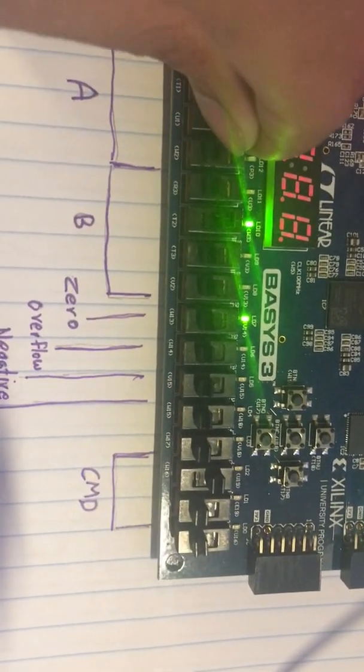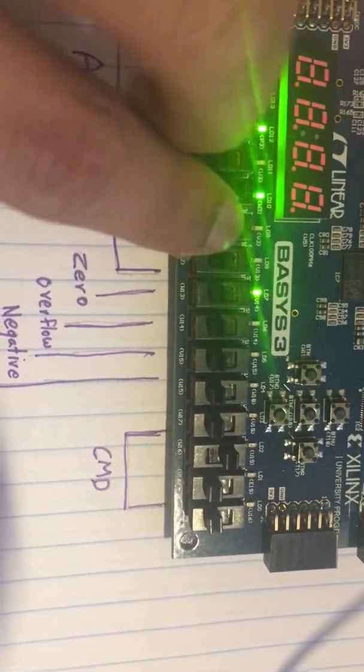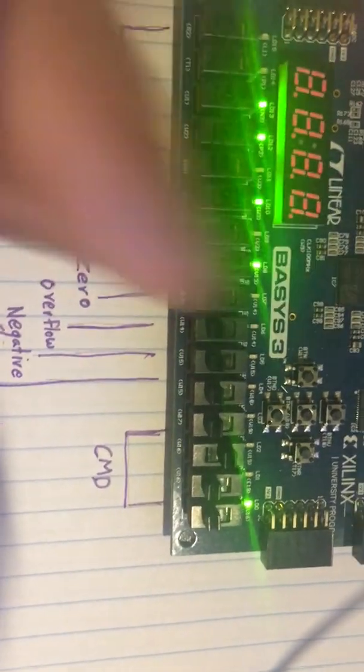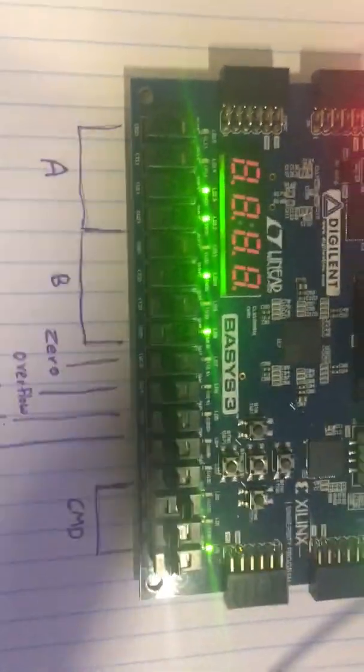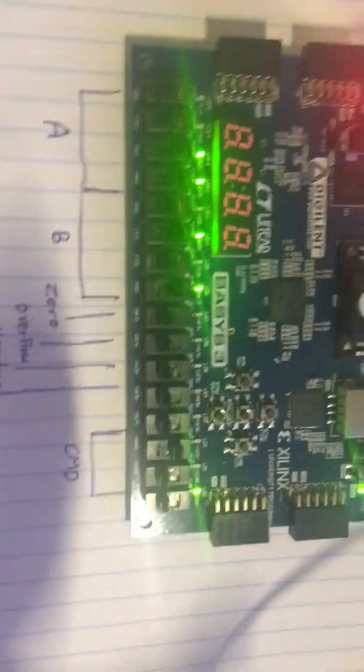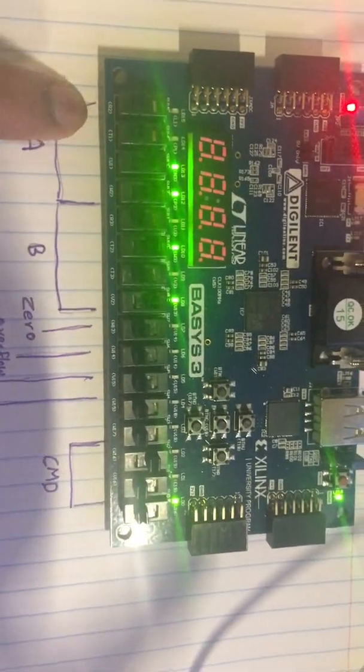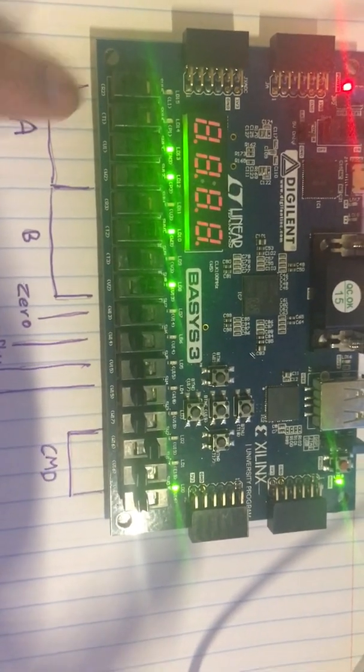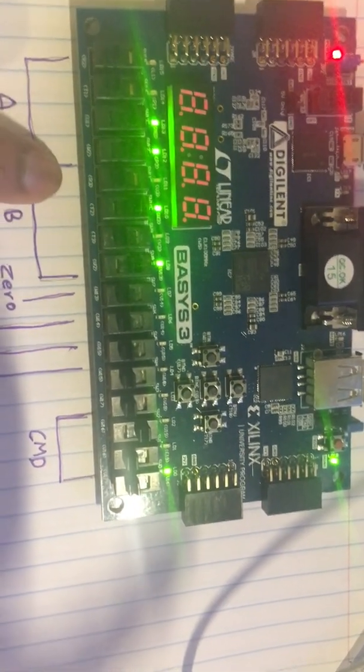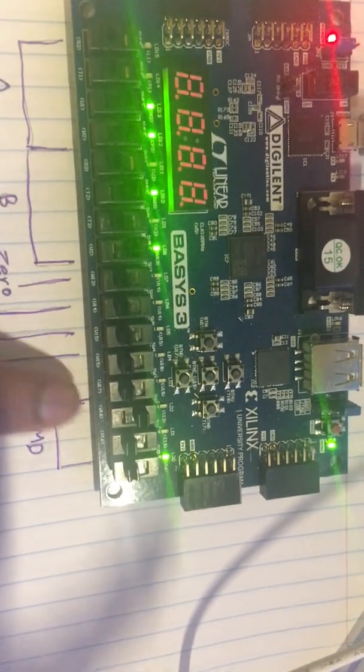Then this is 1, 1, and then 0, and then 1. So the most significant A input bit is 0, and for B it's also 0, and it gives us 0.